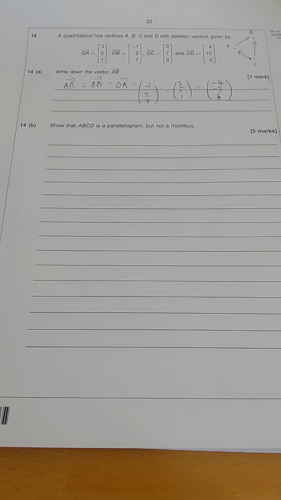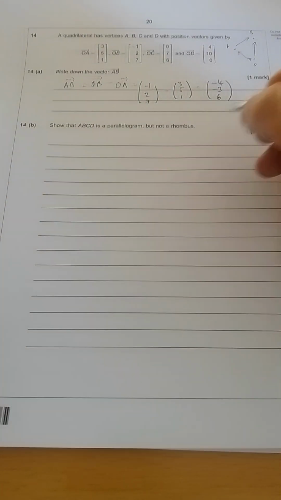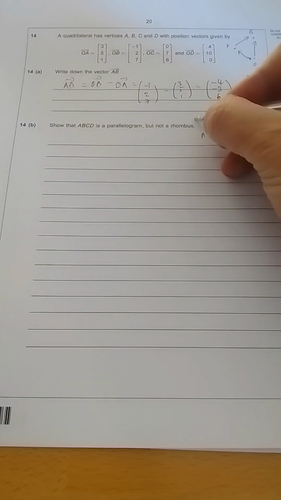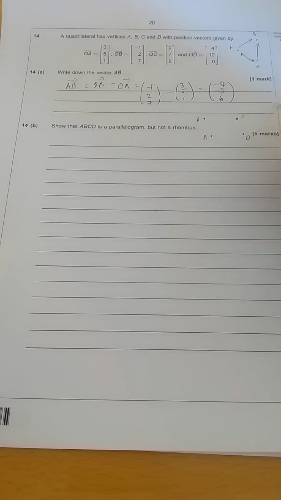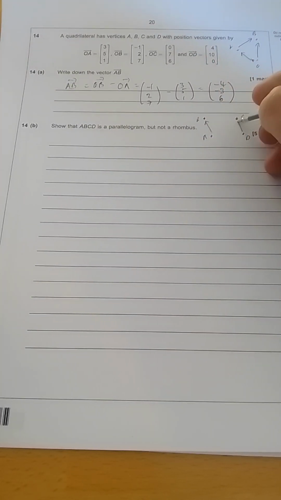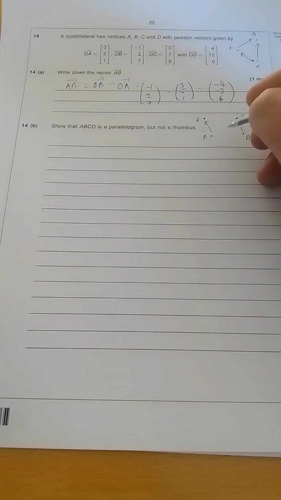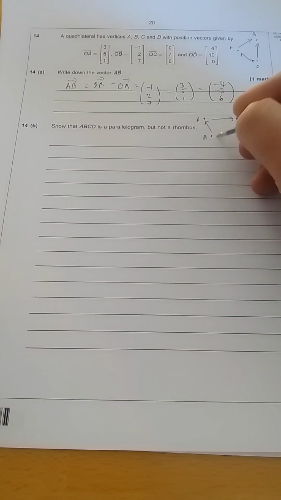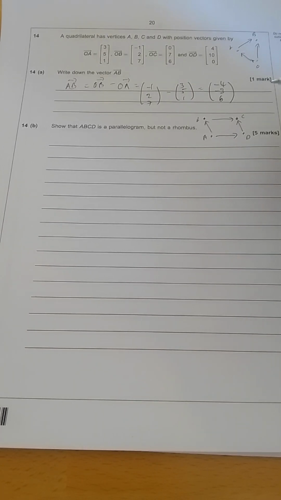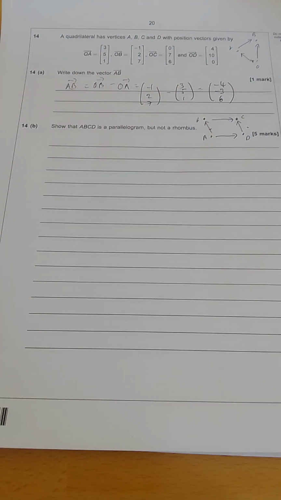Part B, show that ABCD is a parallelogram, not a rhombus. So again, if we imagine the 4 points, maybe A, B, C, D, if it is a parallelogram or a rhombus, we would expect the opposite sides here to be equal. So AB would equal DC and BC would equal AD. If it was a rhombus, all the sides would also be equal length. If it's a parallelogram, the opposite sides will be equal length, but the adjacent sides will be different lengths. So we need to work out each of these vectors.